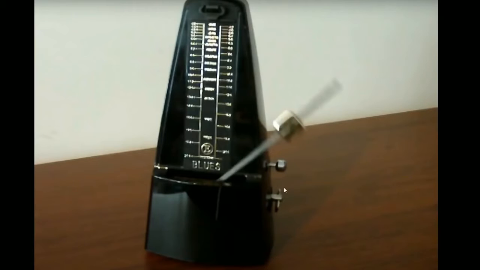So, a metronome is a wind-up mechanism that works with physics. It's like a reverse pendulum, like you see on a clock with a pendulum ticking back and forth. This is a reverse version of that. So this is a weight, and this grid is the number of beats per measure.